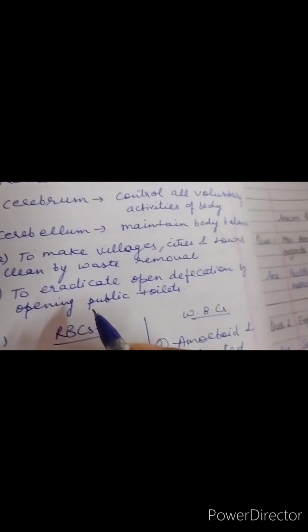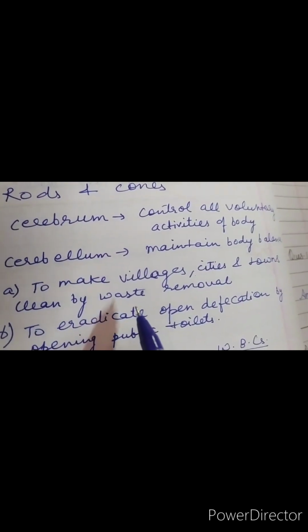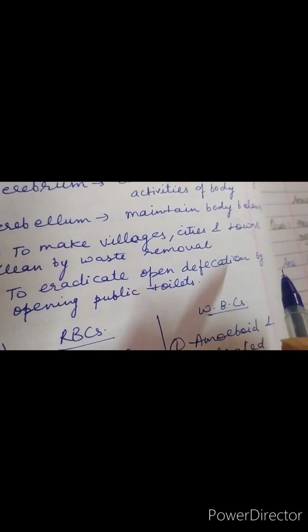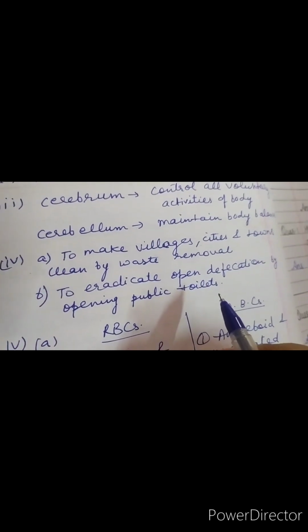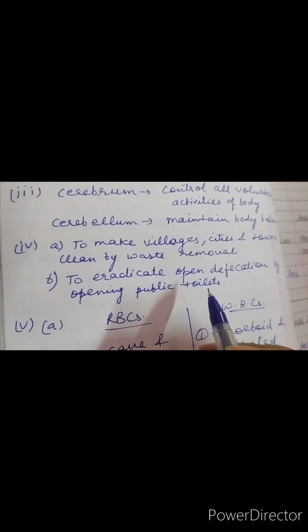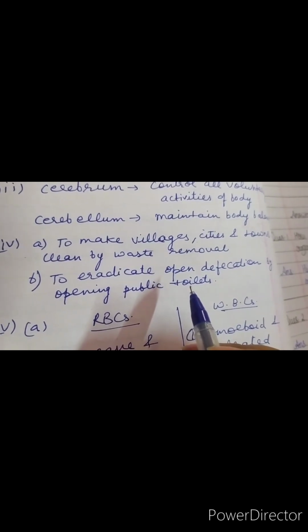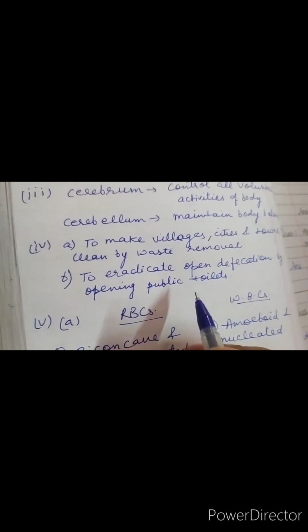Question number 4 is, state any two objectives of Swachh Bharat Abhiyan. So again you can write any two objectives. The main objective is to make our cities and towns clean by appropriate removal of the wastage, and to eradicate open defecation by the public by opening public and private toilets, so that there is less waste in the community and fewer infectious diseases spread in the community.